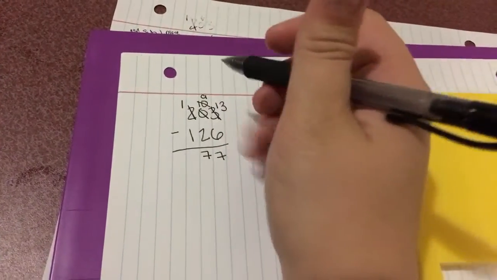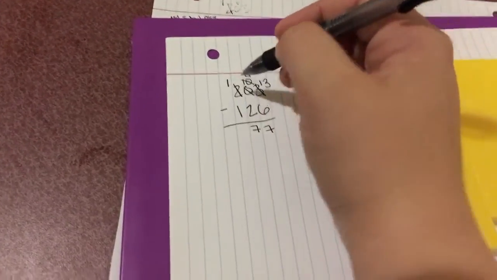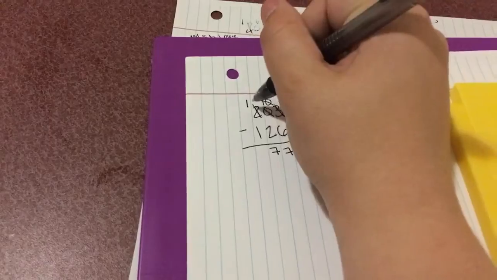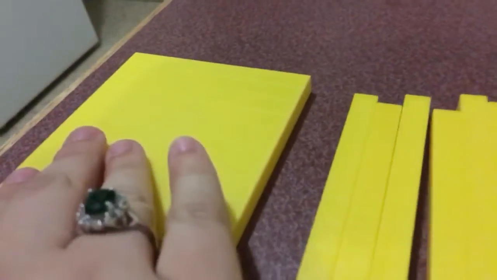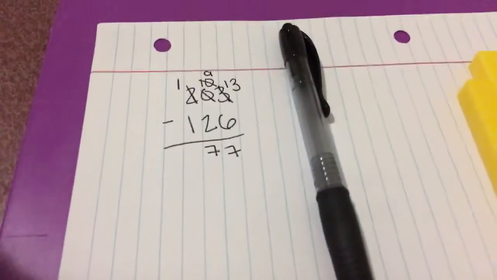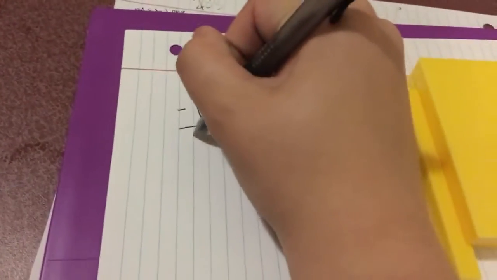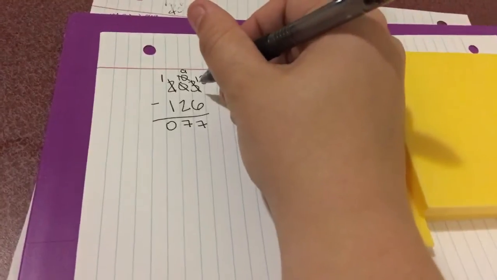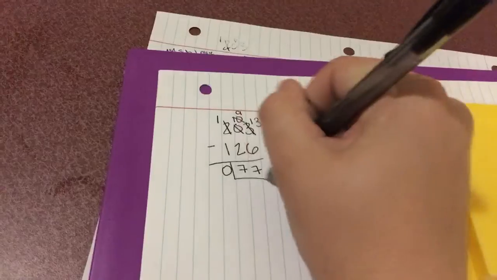Okay, and now we're going to have to subtract 1 from 1, which over here we're going to subtract 100, which is 100 in the hundreds place. We're going to have to subtract that from the whole number. And as you all know, 1 minus 1 is 0. So the total for 203 minus 126 is 77.